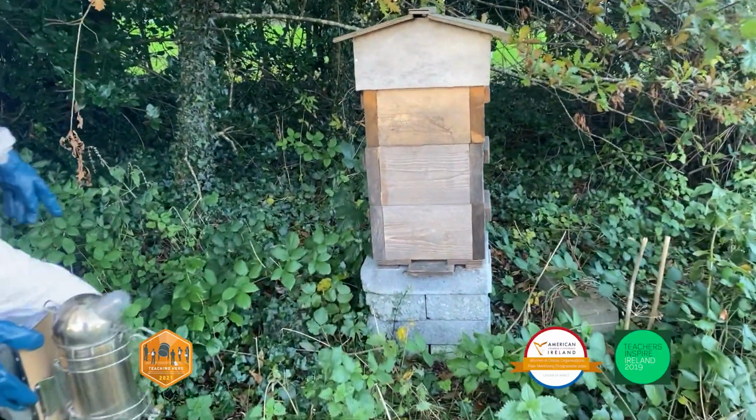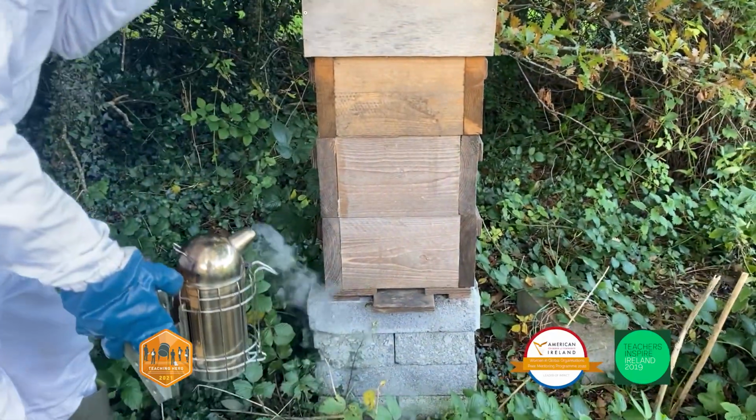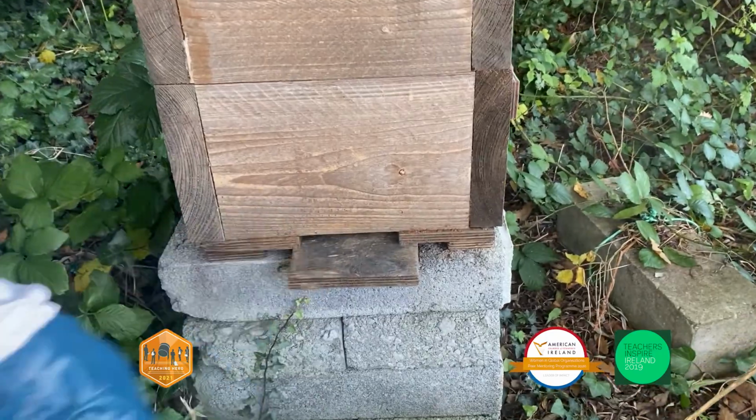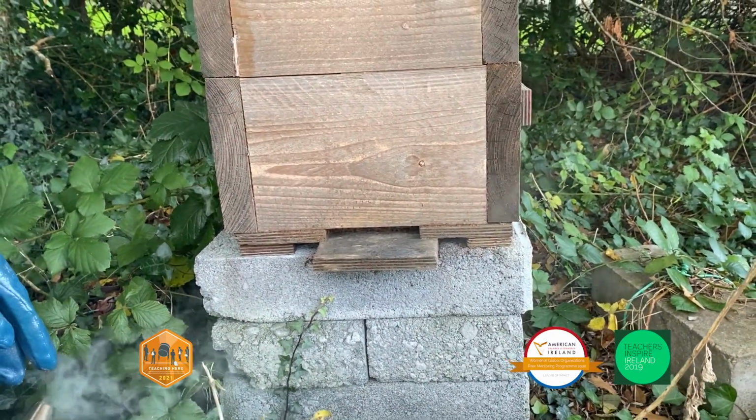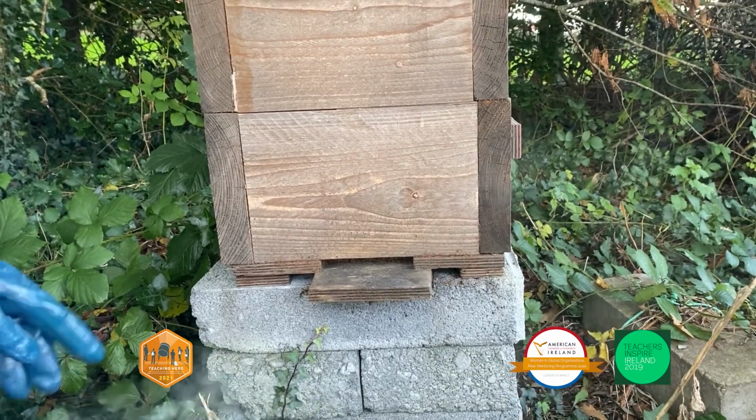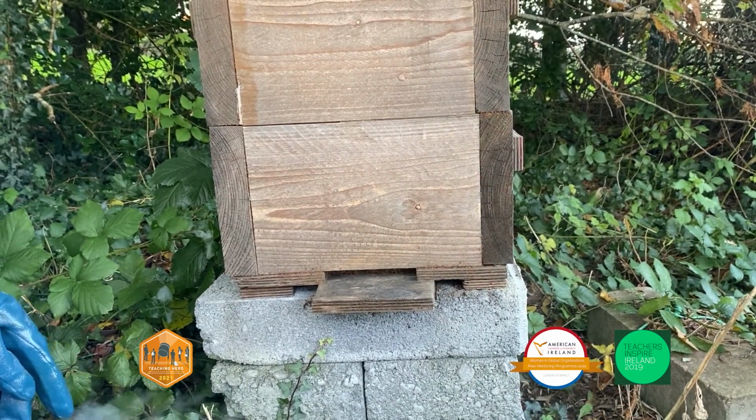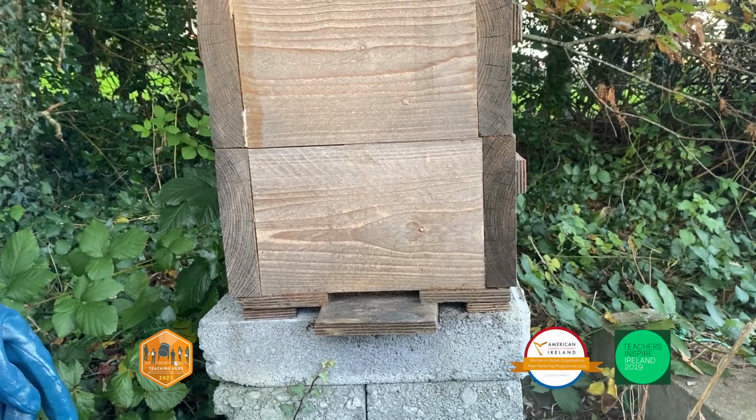Now there's the entrance to the hive. They're very quiet at the moment because it's cold. It's coming into winter. Oh, so that's where they go in and out. That's where they go in and out, and you might see in a while, they're a bit cold so they've kind of gone in, and one of them will come out. That's a guard bee. He's checking us out.